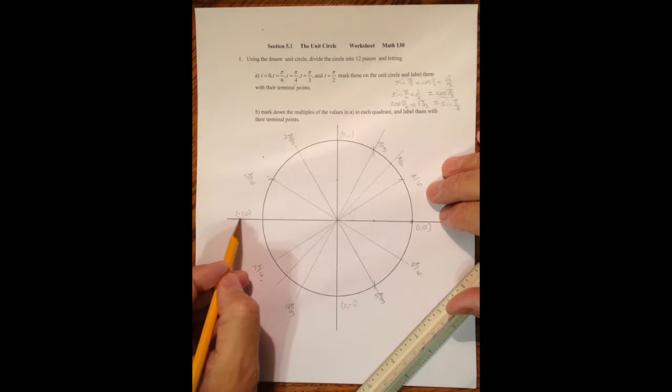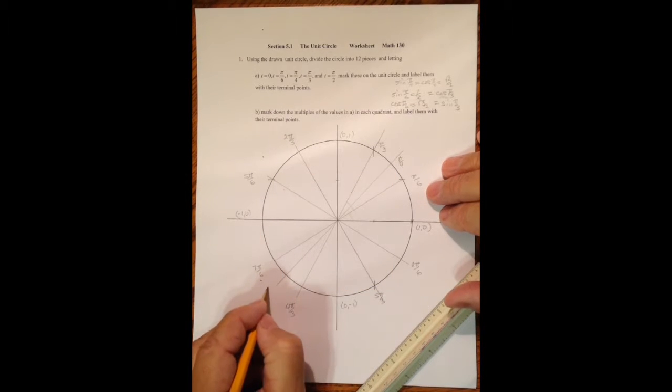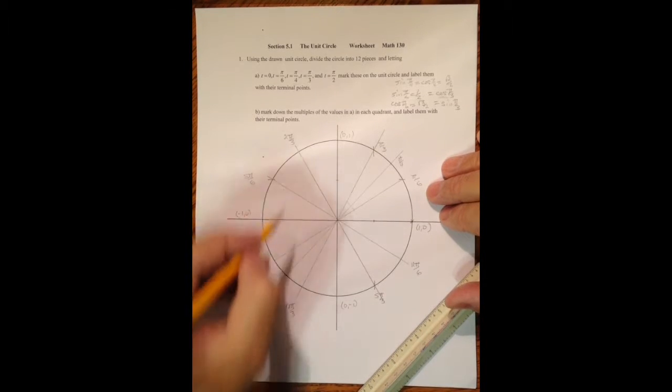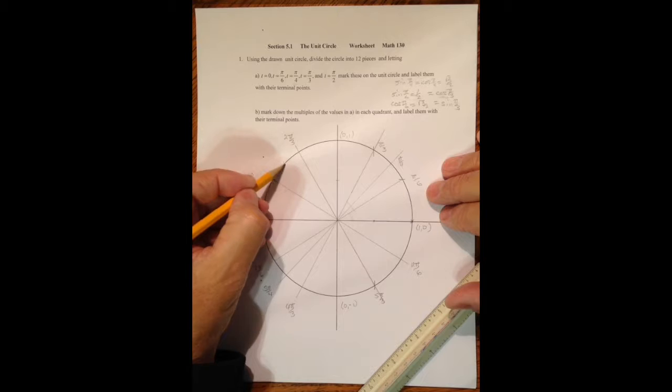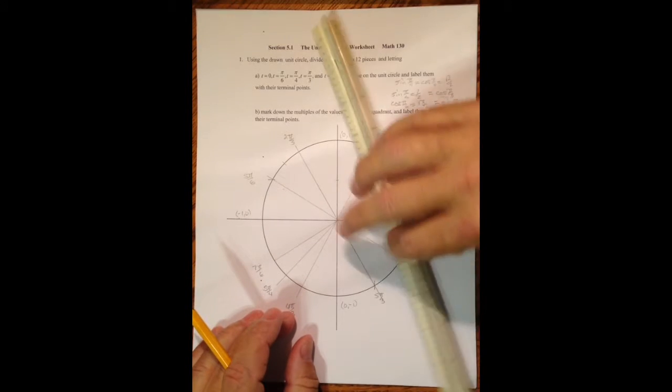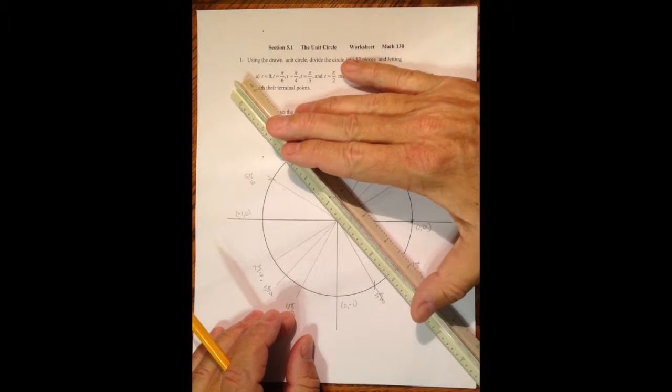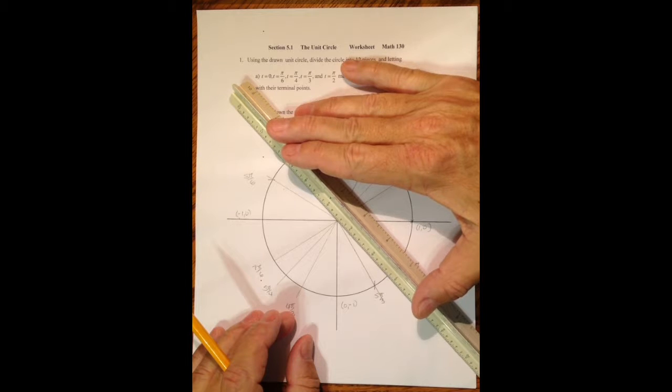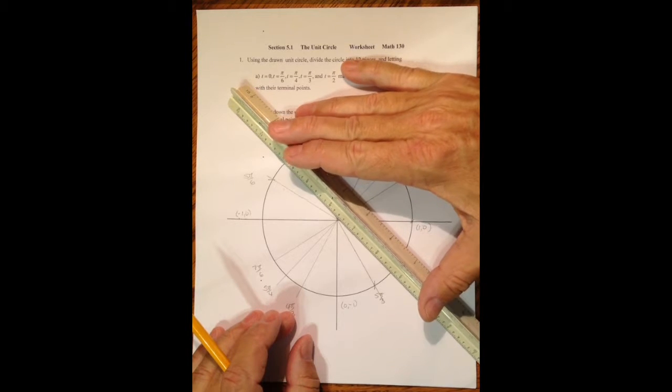Now this is pi, which is 4 pi over 4, so this has to be 5 pi over 4. And I'm going to try to do the same thing right here. Let's split the difference right there. Connect that to the origin as best I can.